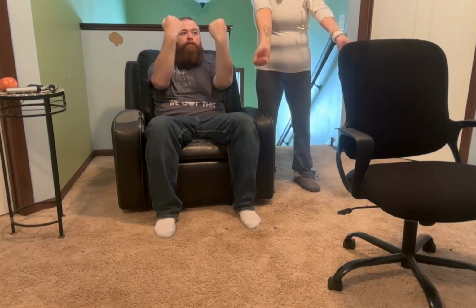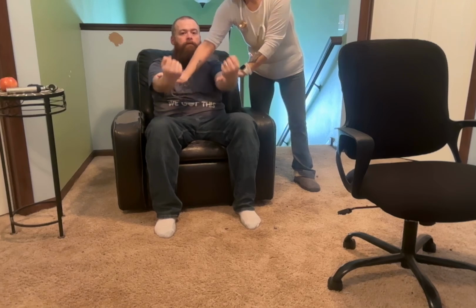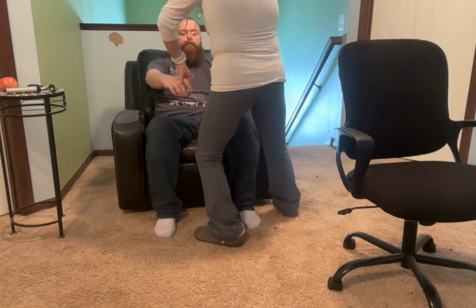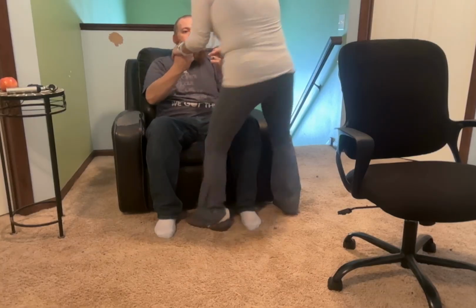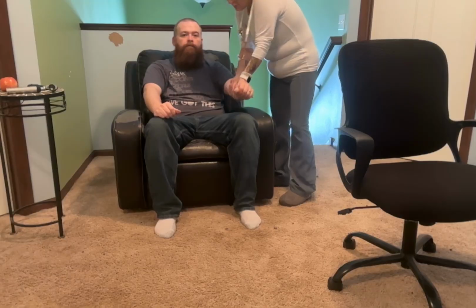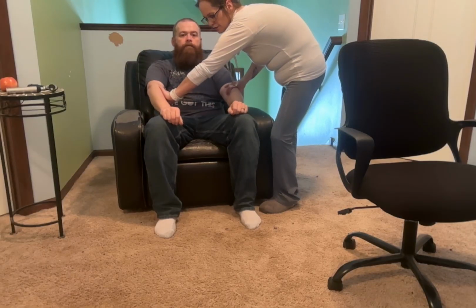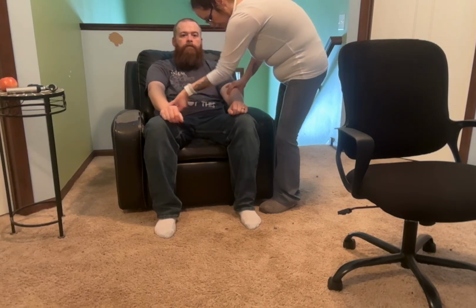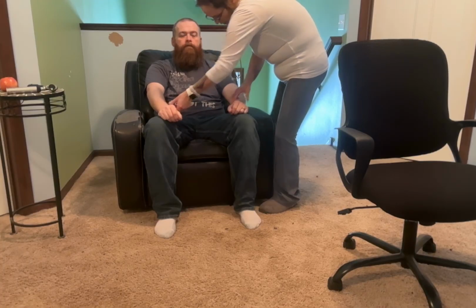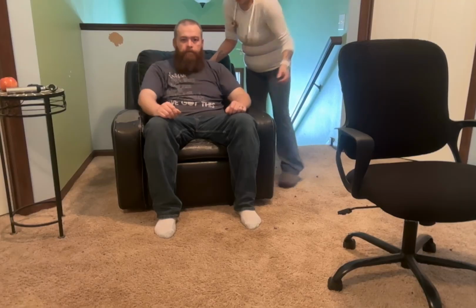So I'm gonna look at his elbow. So, yep, and then out. And then resist against me. Resist against me. Good. And then give me your hands. Pull me towards you. Push me away. Good. All right, I'm gonna feel his pulses here. Good. I'm gonna do shoulder range of motion.